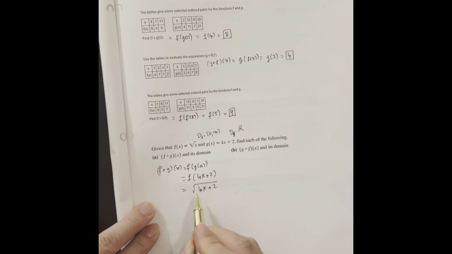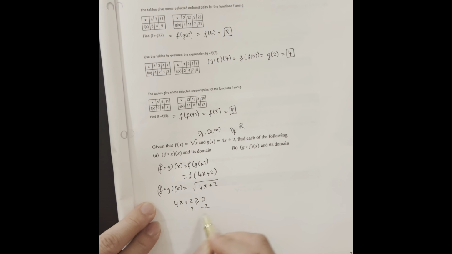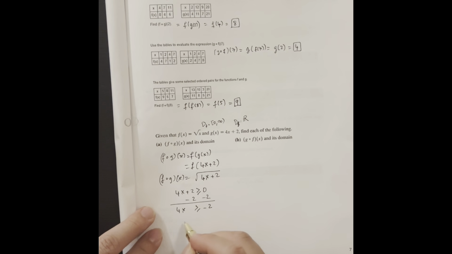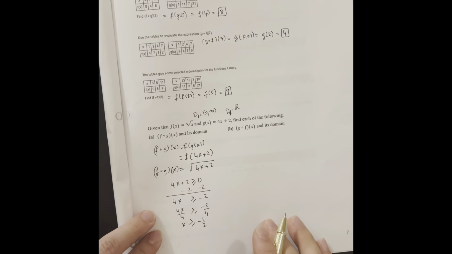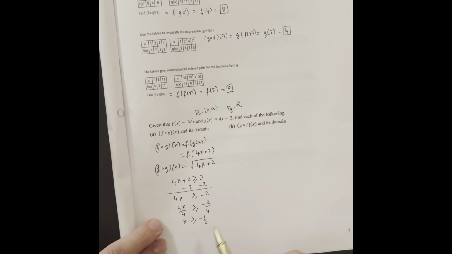Now this new composite function also has a restriction because it's the square root of a number. That means 4x plus 2 has to be greater than or equal to 0. So let's find out the x. 4x is greater than or equal to negative 2. Divide by 4. So x is greater than or equal to negative 1/2. So this is the domain of the composite function.